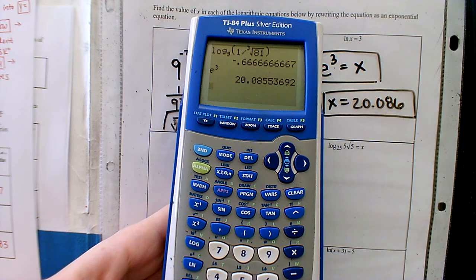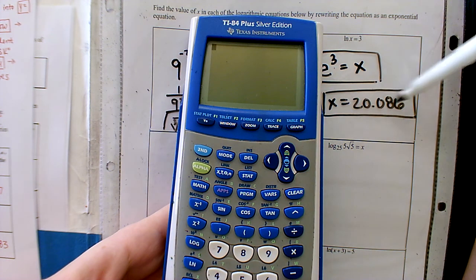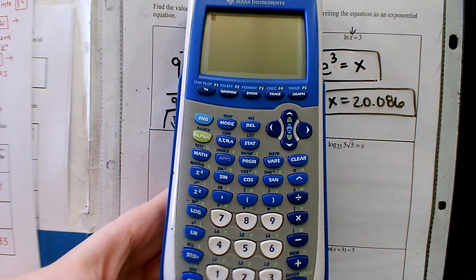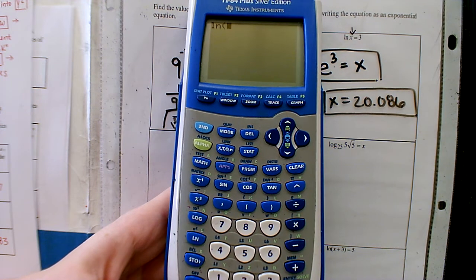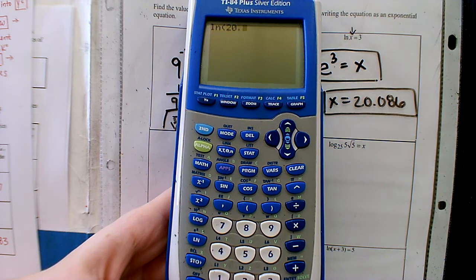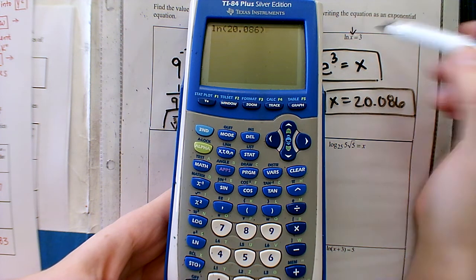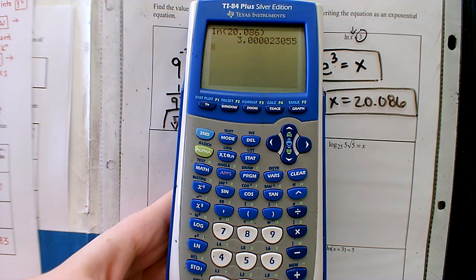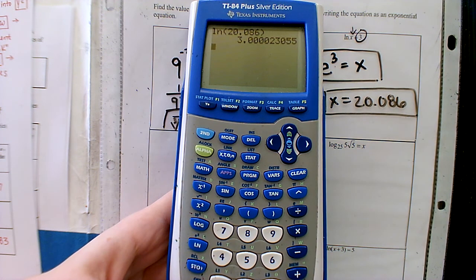All right, if you wanted to check your work, you can. I'm going to take this 20.086 and plug it in for this x. So I'll hit the natural log button, which is right next to 4. Type in 20.086, and if I hit enter, I'm hoping for something close to 3, which it is. Okay, a little off because we rounded, but still pretty good.